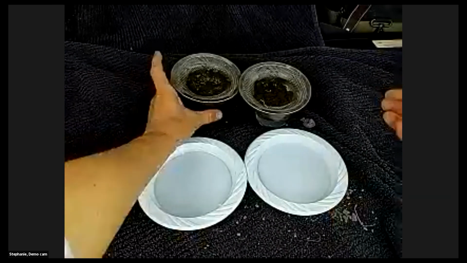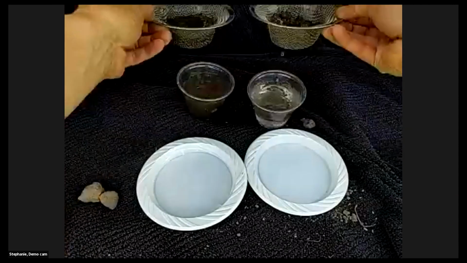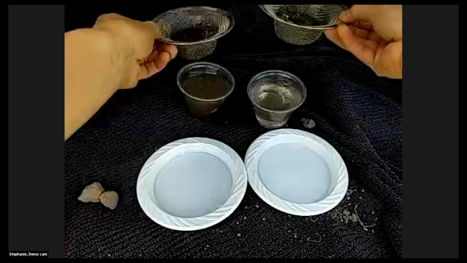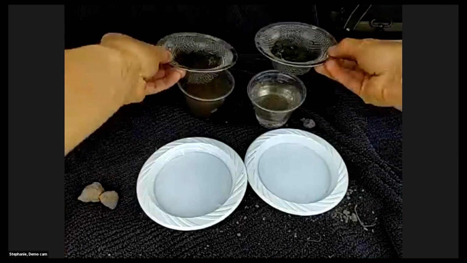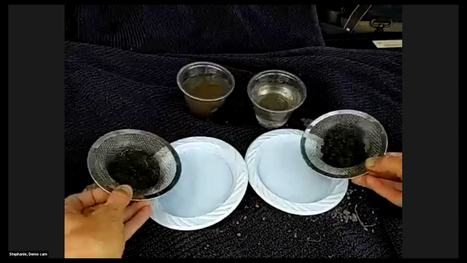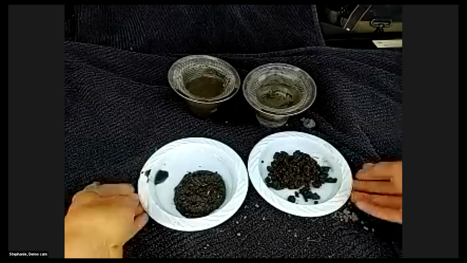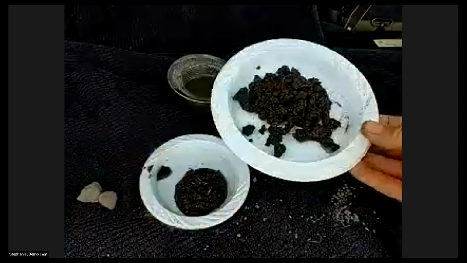And after about a minute, we're going to pick these strainers up and we're going to drain out that water. You can even see a difference in those cups, can't you? What's coming out of them and what's sitting in that cup of water. And after that free water kind of drains out of there, I'm going to take these strainers and I'm going to dump them right on the plates. So this is our slump. So let's take a look at these slumps. I'll pick the healthy soil up first.